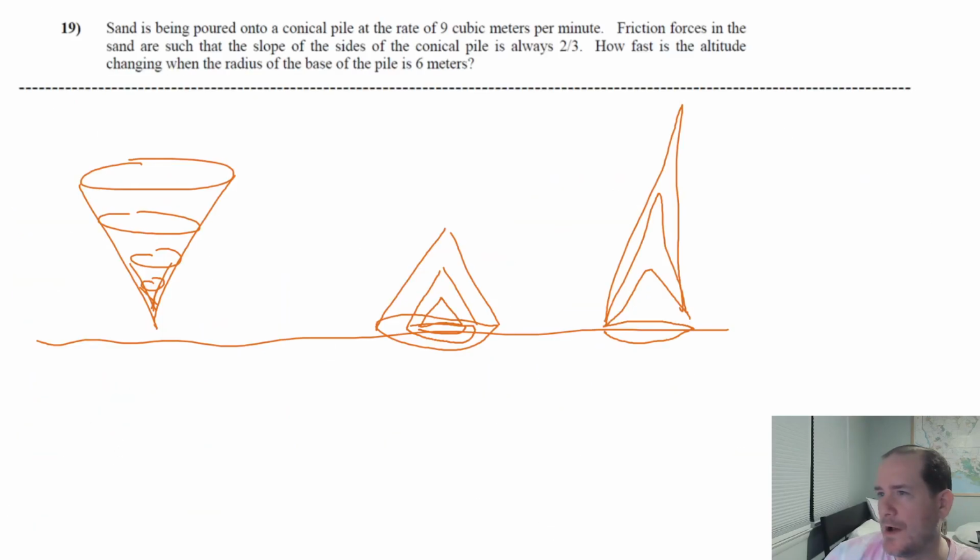So that's why this part here, where it says the slope of the sides of the conical pile is always 2/3, that's their fancy way of saying that the cone is growing in such a way that every resulting cone is similar to the previous cone. And that's going to allow us to do this problem the same way we did the last one.